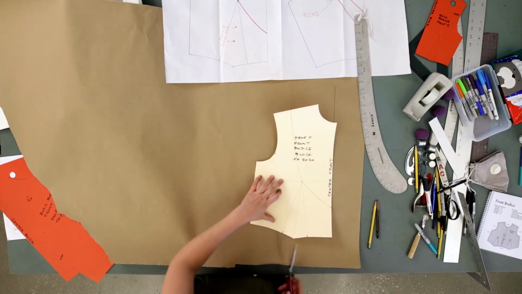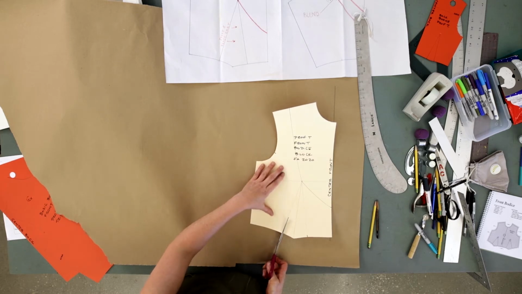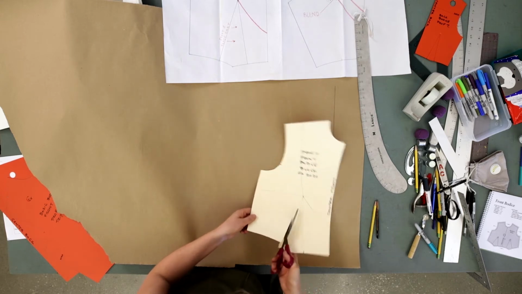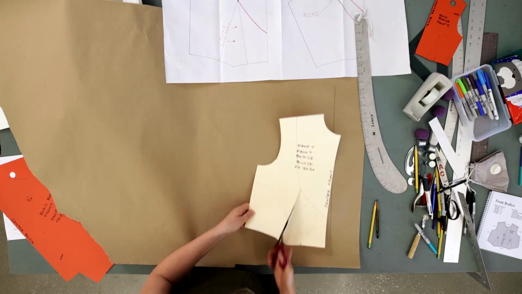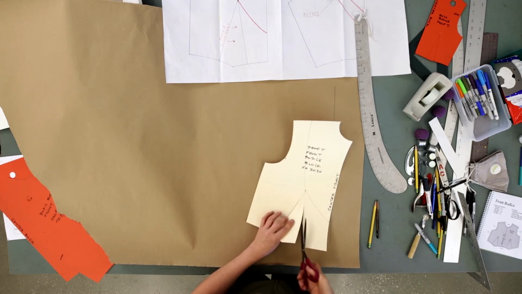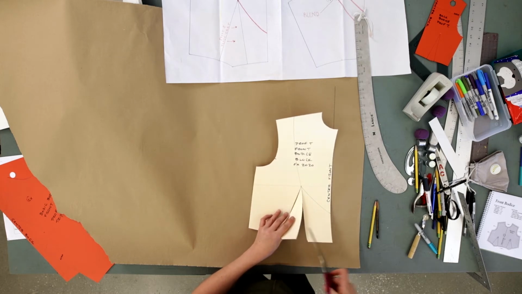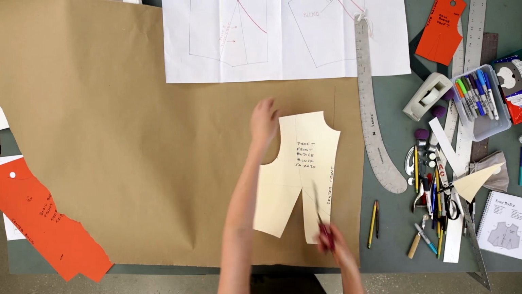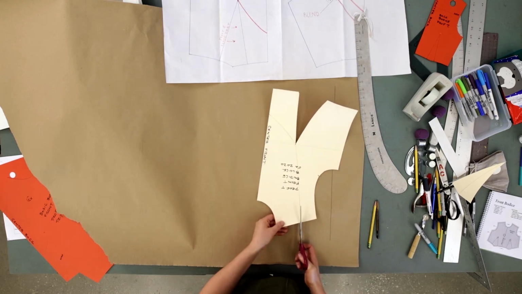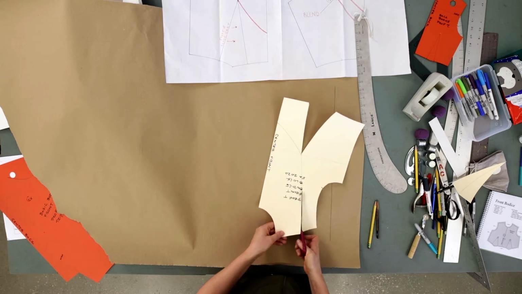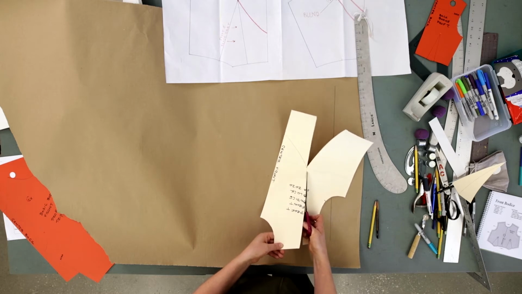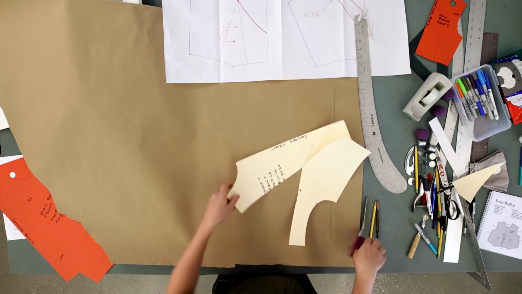So I'm going to trim out my dart excess. And then I can slash on this new style line. And remember, when I'm slashing, I'm going to back off about 1/8 of an inch from that pivot point.